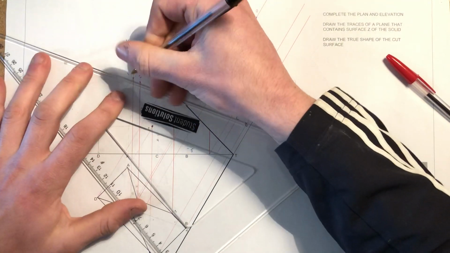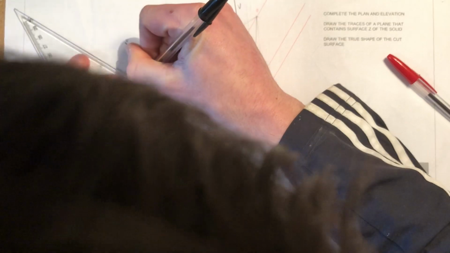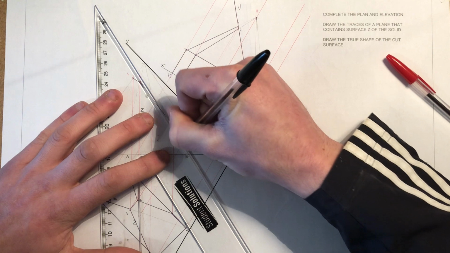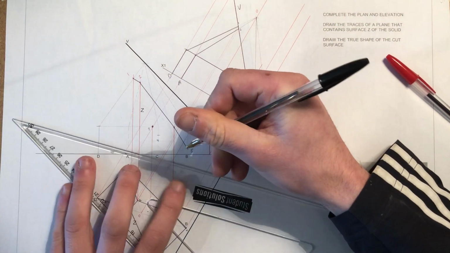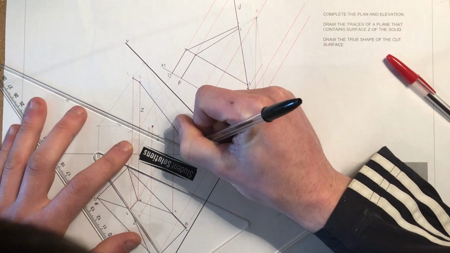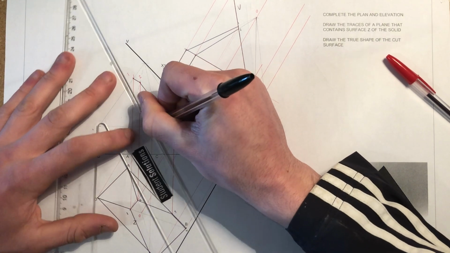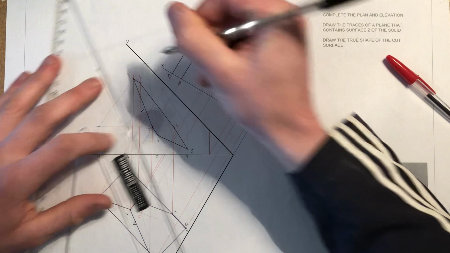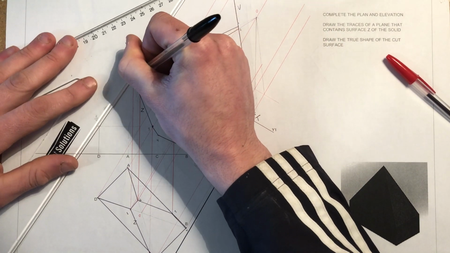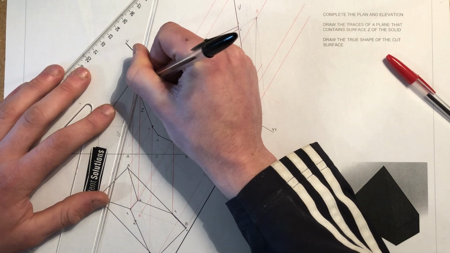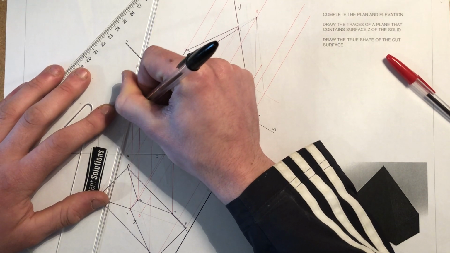So 1 and 2 obviously join together. 2 goes to 3 on this side. 3 goes to 5. 5 goes to 4. 4 goes to the 3. And the 3 goes back to the 1. And then again, we just go back and heavy in your elevation then.